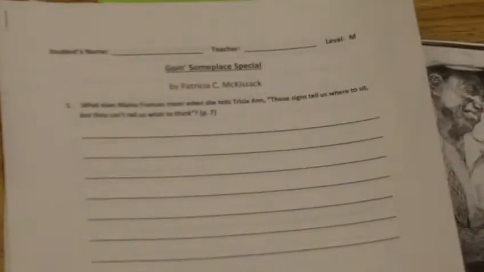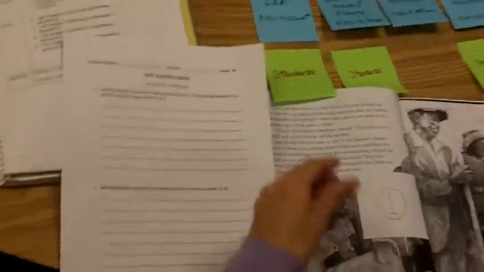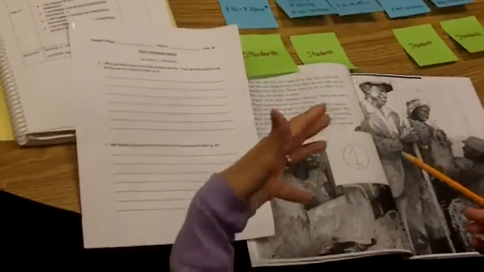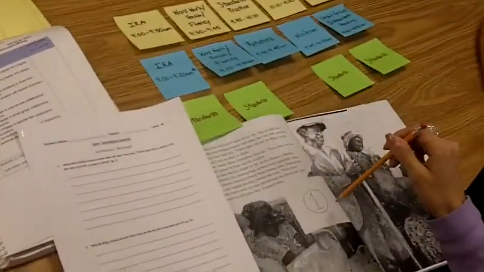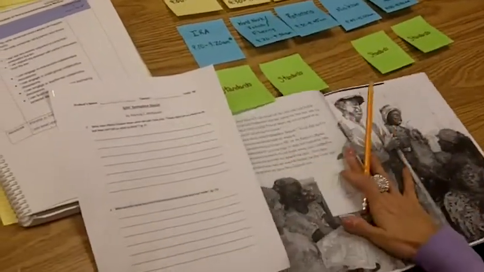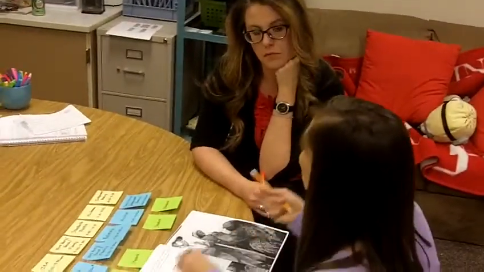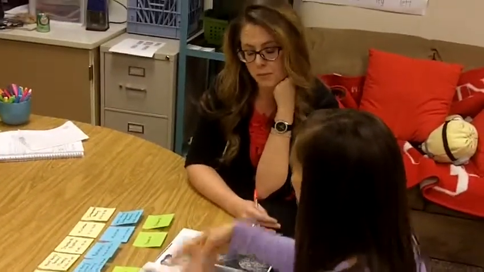So, for example, I instructed the kids to read the book on their own, and whenever they got to a page with a Post-it, they needed to stop, put their book to the side for a second, look at their assessment, read the question, and then use their text to race to respond.